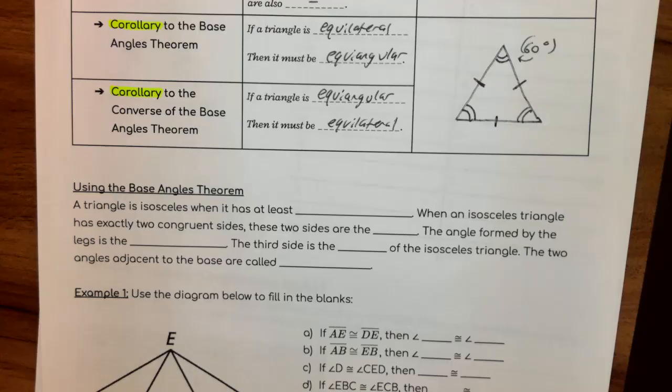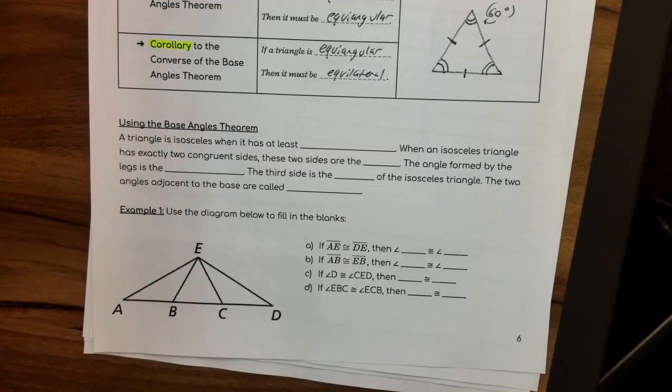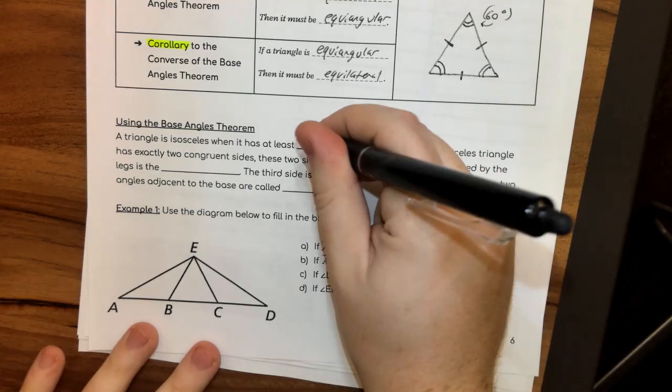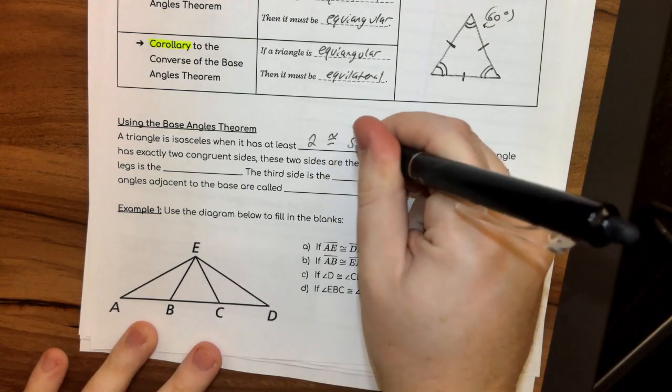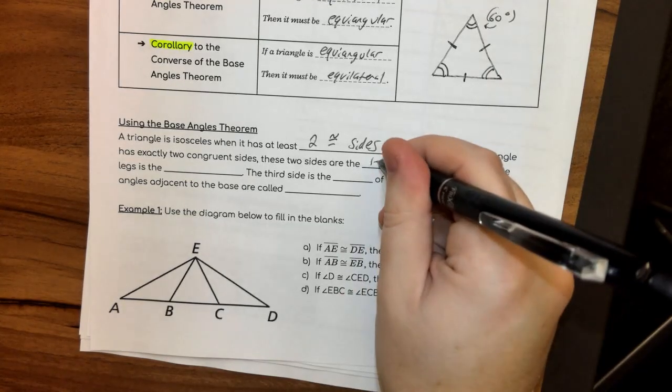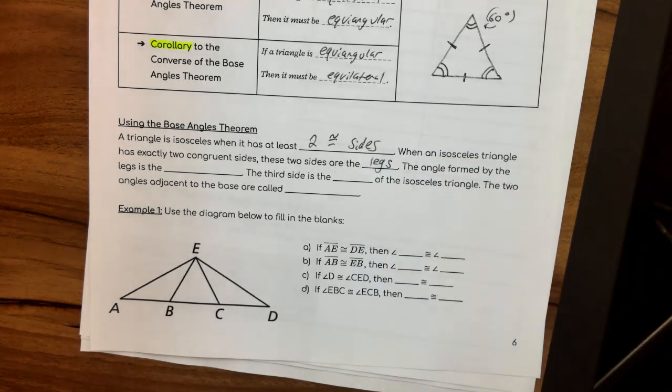Let's actually use the base angles theorem a little bit here. I'm going to zoom out slightly. There we go. So, a triangle is isosceles, as we know, when it has at least two congruent sides. When an isosceles triangle has exactly two congruent sides, those are the legs.